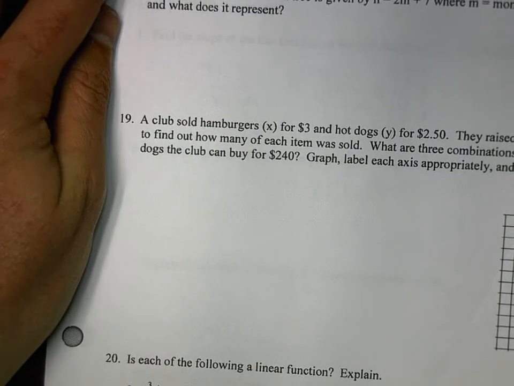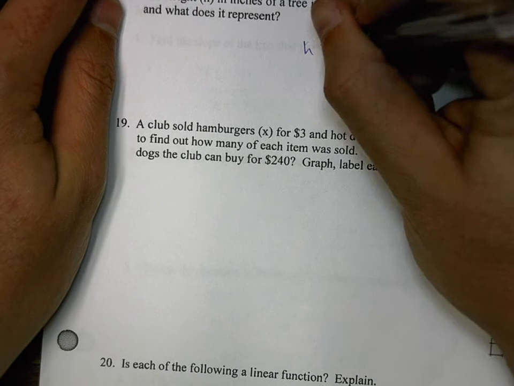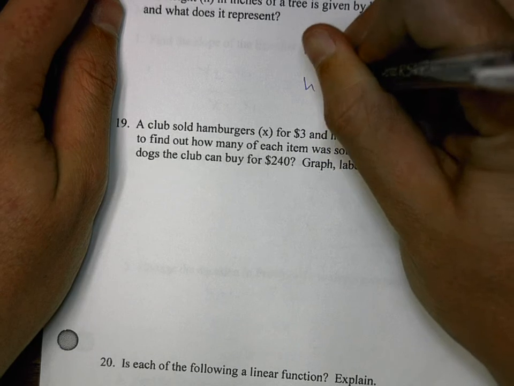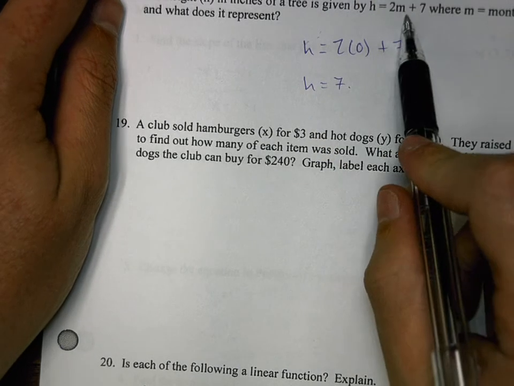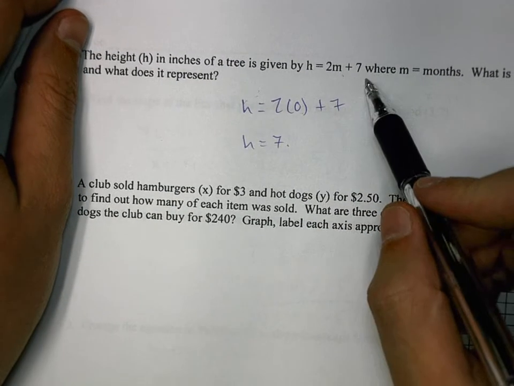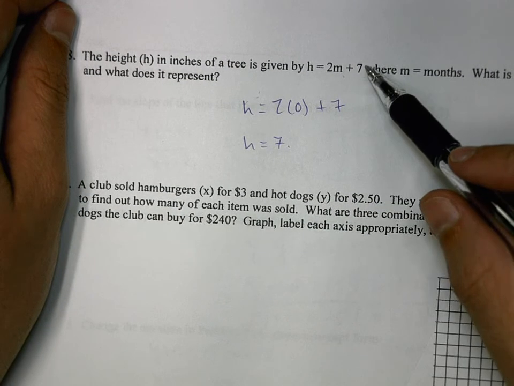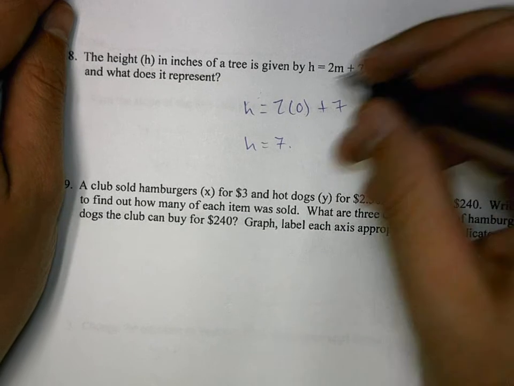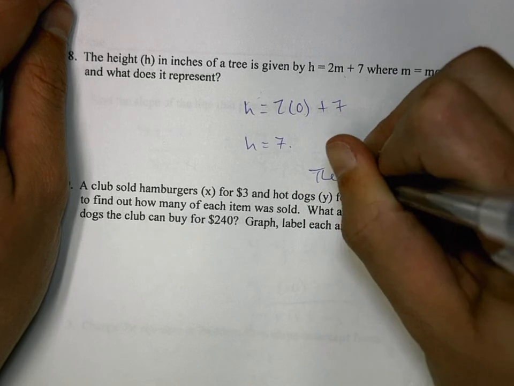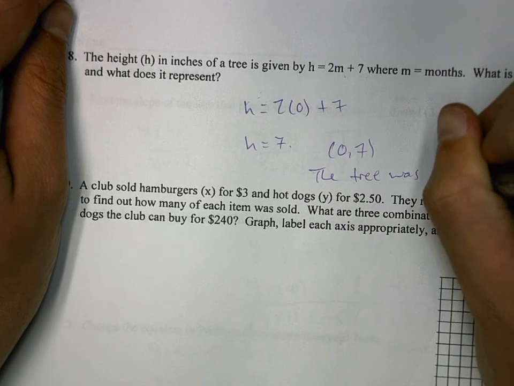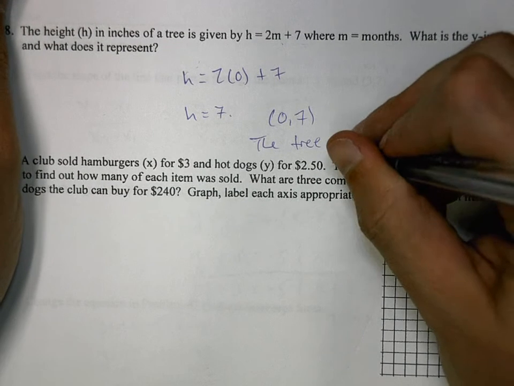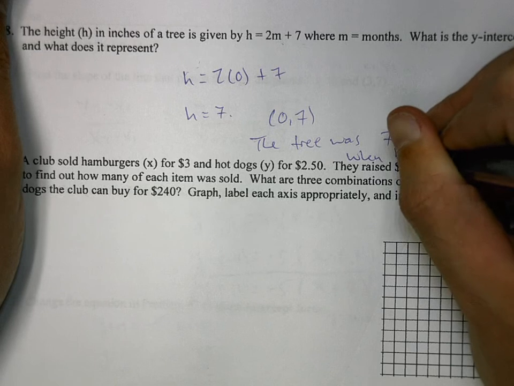What is the y-intercept and what does it represent? So h equals 2 times 0 plus 7. h equals 7. What this means, if m is months, at 0 months, meaning when you first get the tree, it started being 7 inches high. So your y-intercept is 0, 7. The tree was 7 inches tall when you bought it.